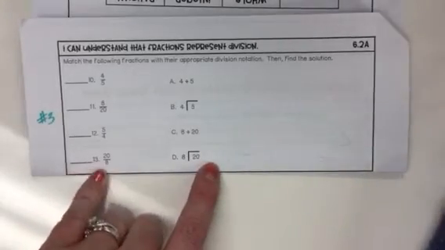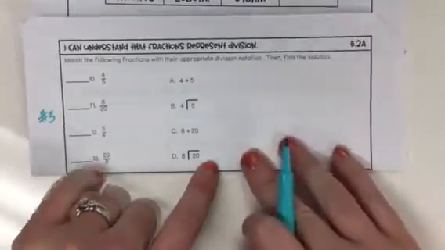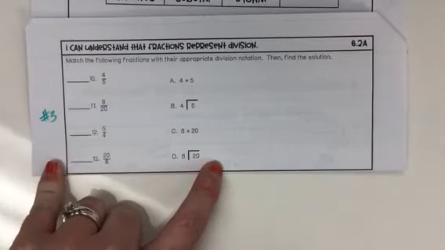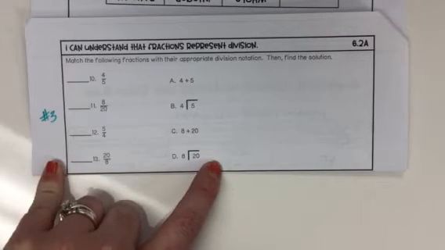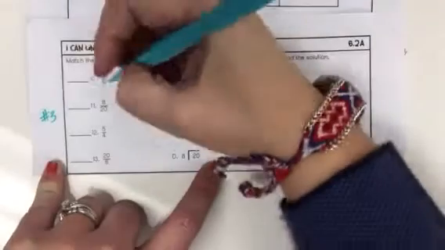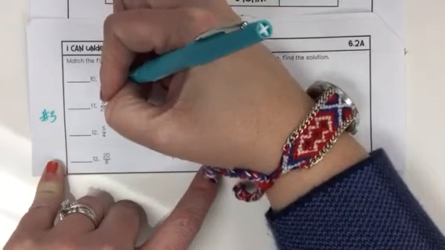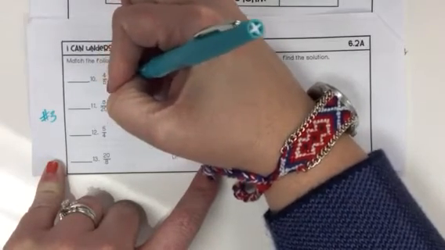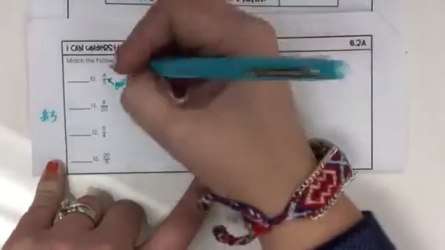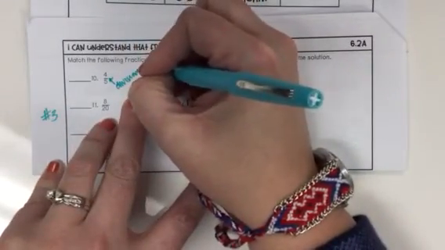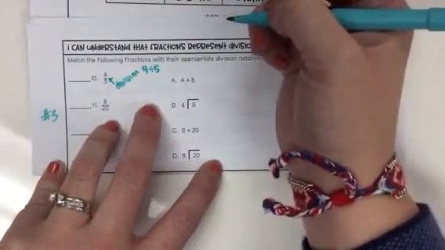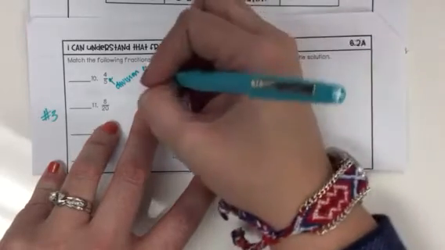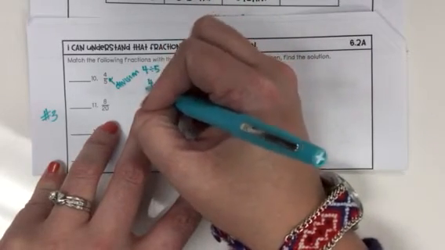Okay guys, so our third installment of our study guide review is going to be, I can understand that fractions represent division. When I look at numbers 10 through 13, I see 4 fractions. One thing that you need to know, or that we've already talked about, is that this line represents division. So what this is saying is that 4 is being divided by 5. Another way that we could write this is that we could say that 4 is being divided by 5.